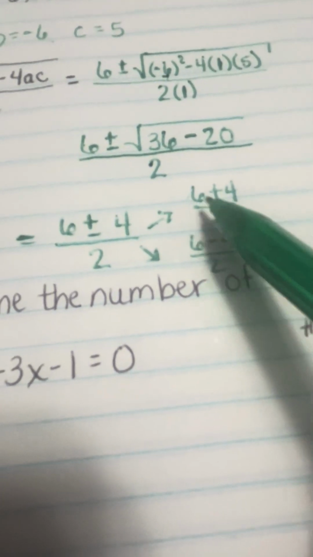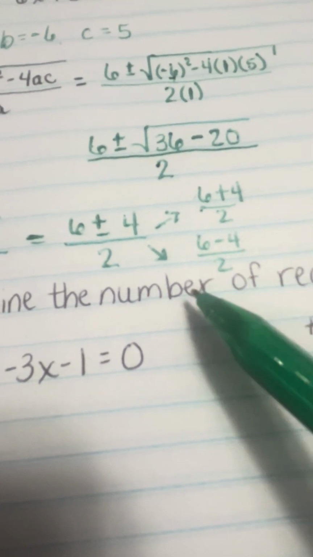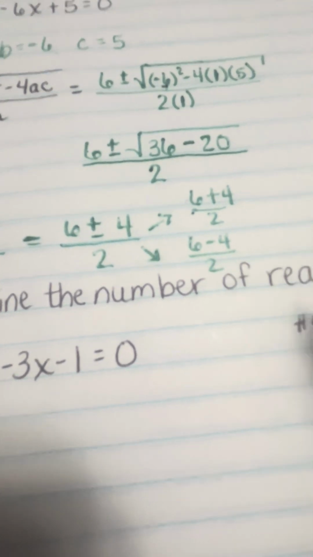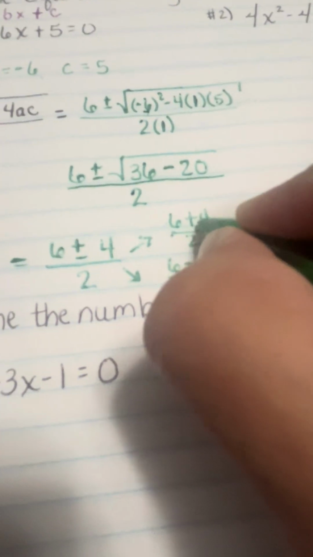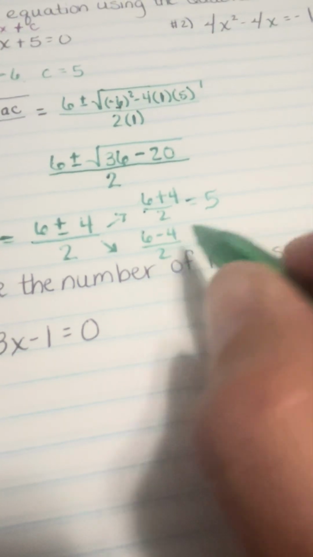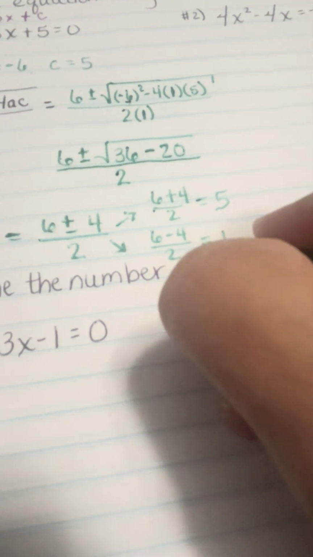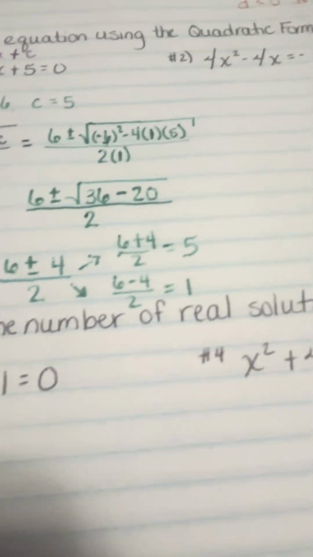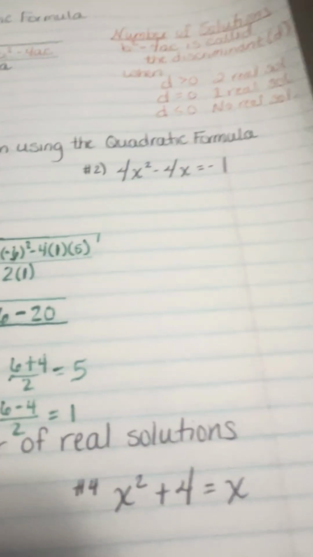So I need to figure out what these two things are: 6 plus 4 divided by 2 and 6 minus 4 divided by 2. So that's going to give me 10 divided by 2. So one of our answers is 5. And 6 minus 4 is 2, and 2 divided by 2 is 1. So there are the two solutions.